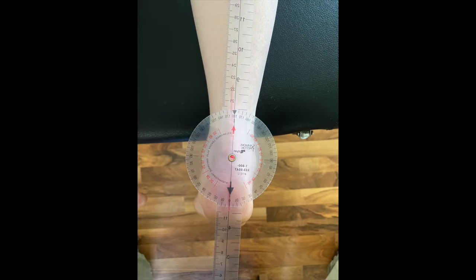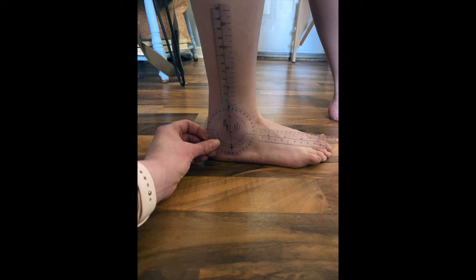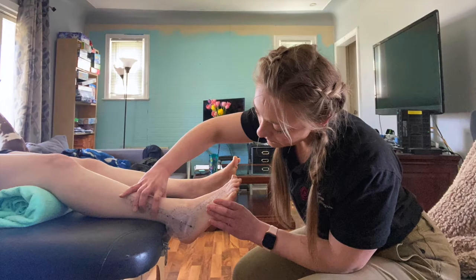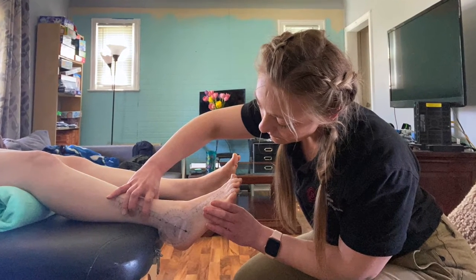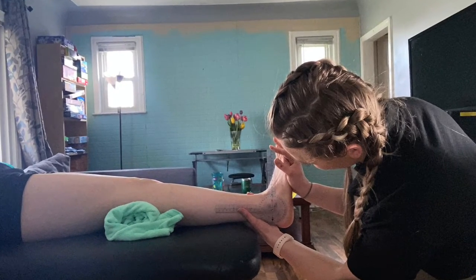Excellent. Our patient's subtalar eversion measured at 3 degrees. We have 5 degrees as normal. The gastroc length measured at 8 degrees today. 15 to 20 degrees is normal. And our patient's dorsiflexion measured today at 8 degrees. And again, 15 to 20 degrees is normal.